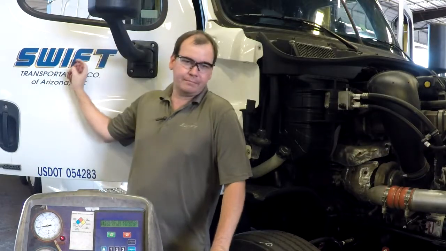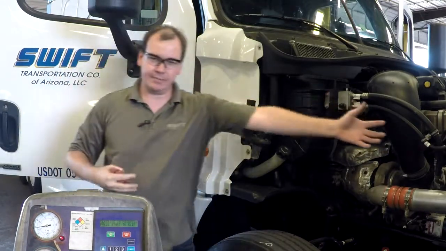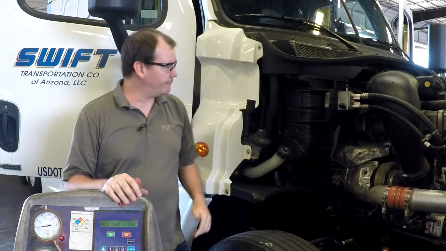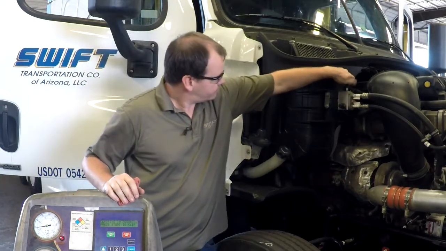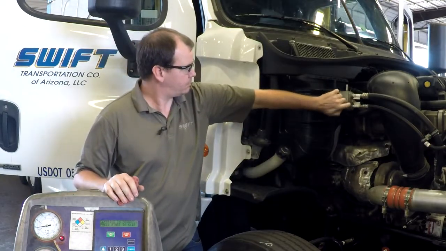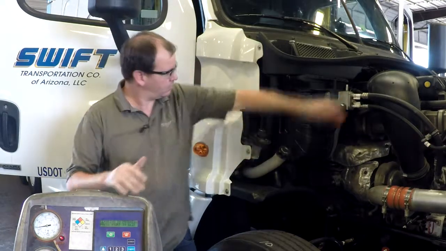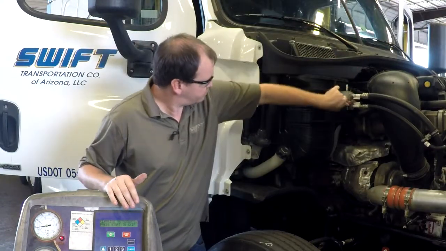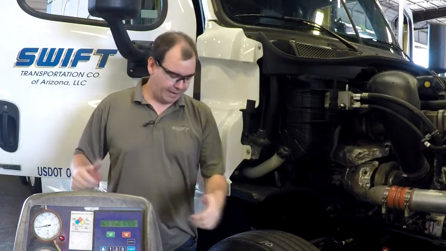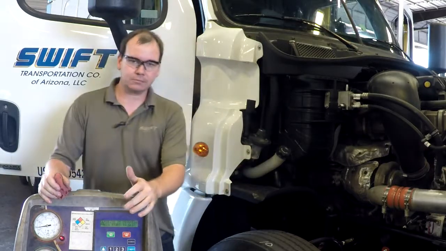Open the doors up so the inside temperature and the outside temperature is the same. We're going to compare that temperature to the pressures in a minute. Take my caps off here. Clean the lines, and as soon as this recovers, we'll come back and we'll connect it to the truck.